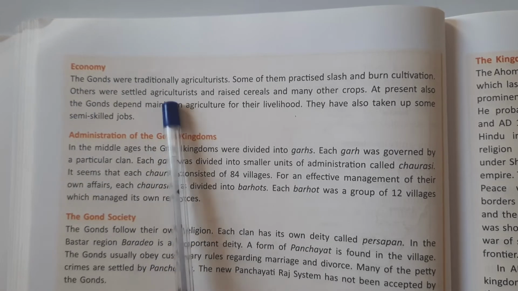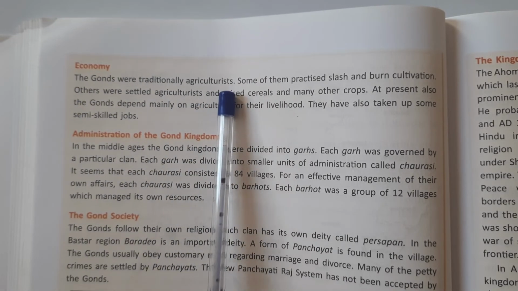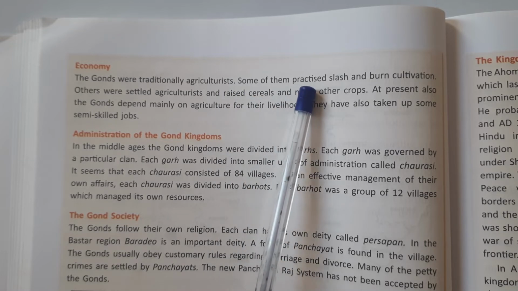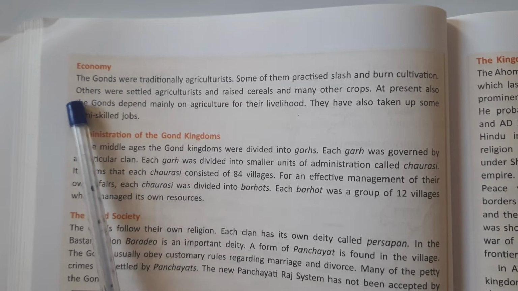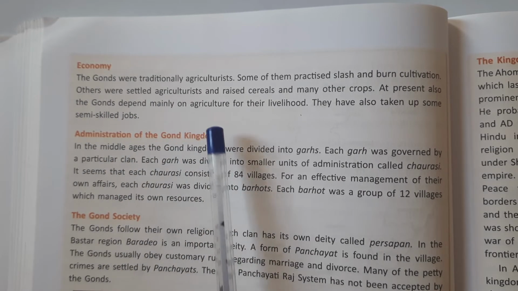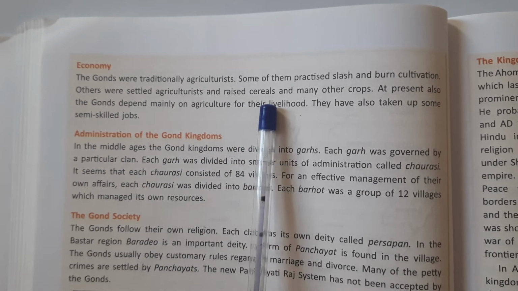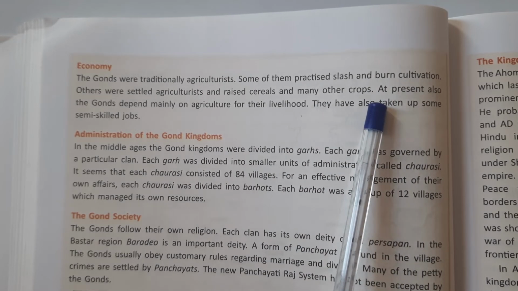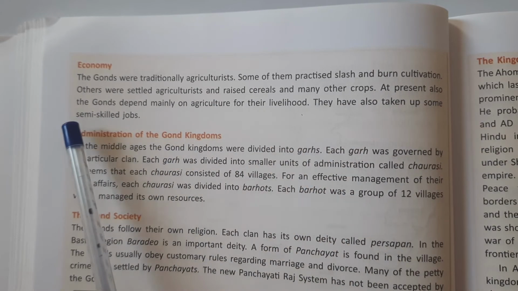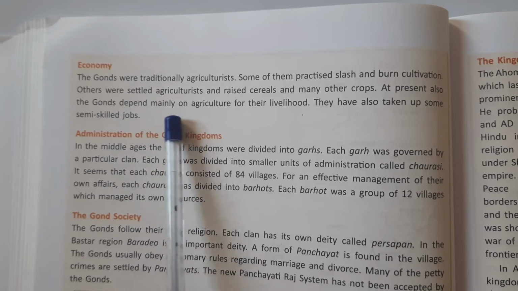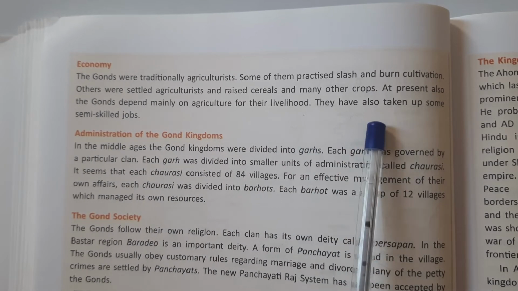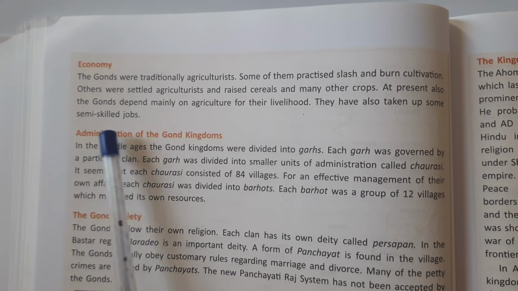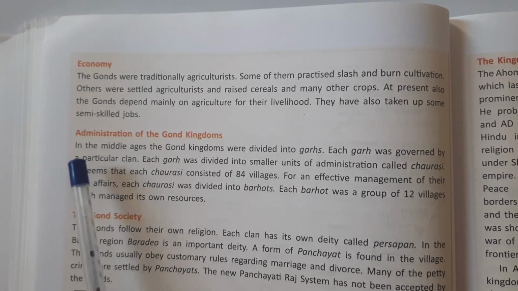Economy. The Gonds were traditionally agriculturists. Some of them practiced slash and burn cultivation. Others were settled agriculturists and raised cereals and many other crops. At present also, the Gonds depend mainly on agriculture for their livelihood. They have also taken up some semi-skilled jobs.